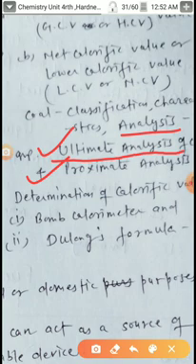After the analysis of coal, you must study the determination of the calorific value of a fuel. It may also be divided into two categories. First, you can determine the calorific value of a fuel by the bomb calorimeter.